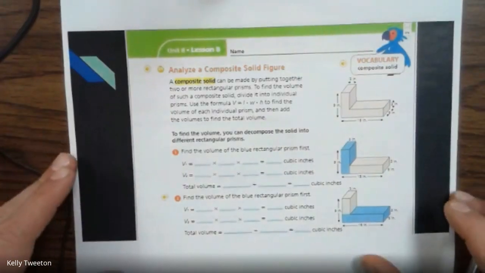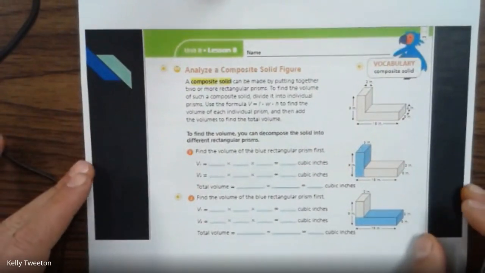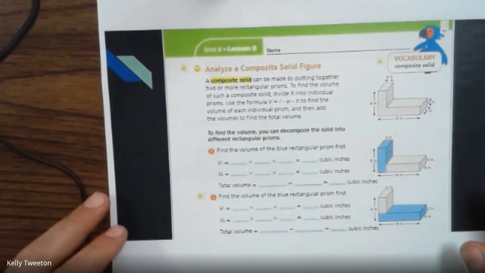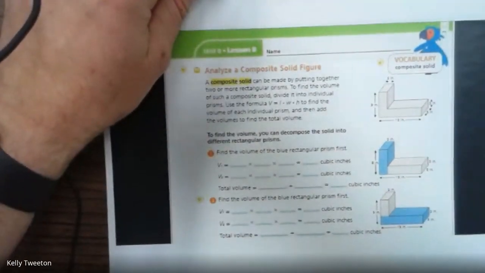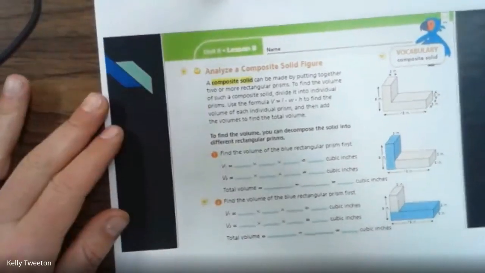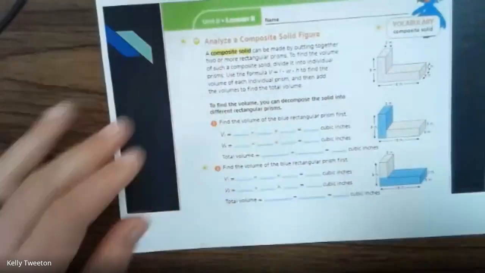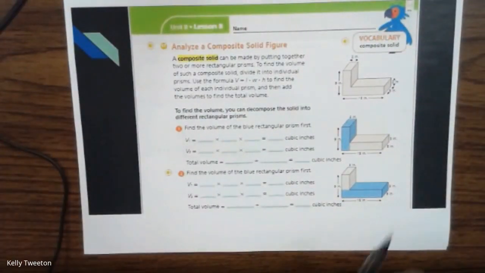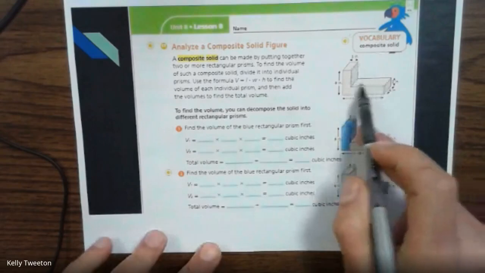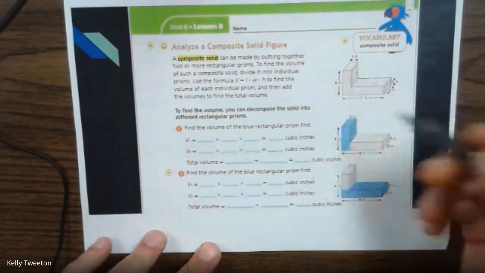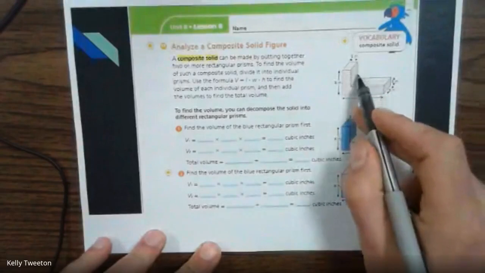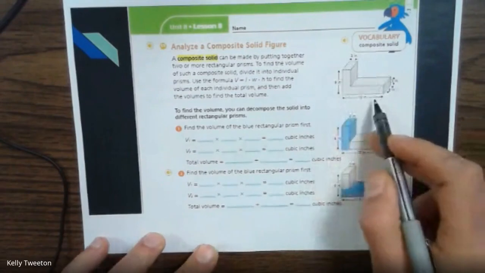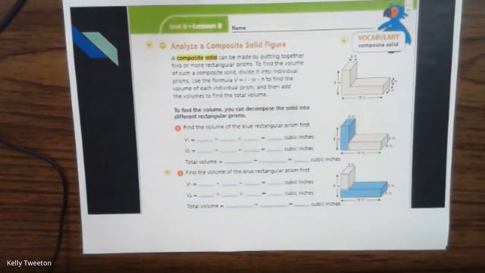Okay, so Chapter 8, Lesson 8. Let us analyze a composite solid figure. Now, these are going to look kind of confusing, but what you need to know is that all we're going to be doing is looking at multiple shapes put into one shape. As you see here, you almost have a sideways, upside down L. But what they're saying is we have two different shapes, a rectangular prism here and another rectangular prism there, and we're going to have to figure out the volume of all of them.